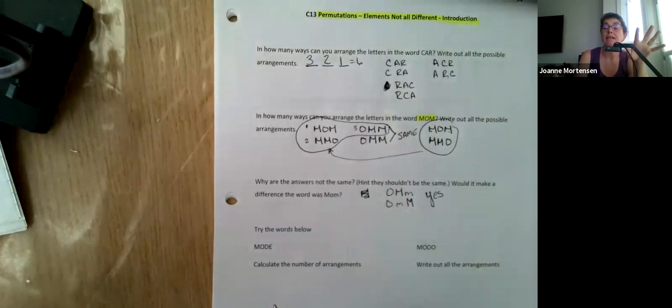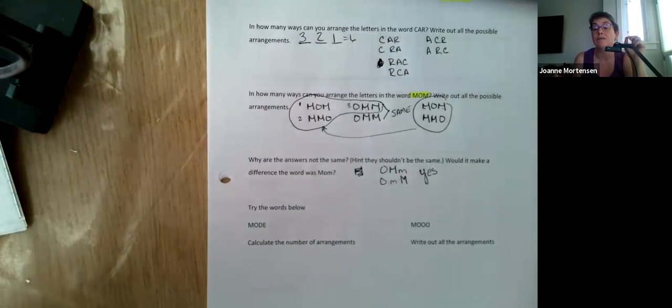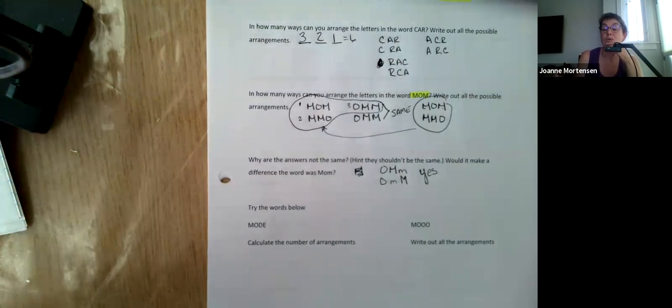Now, try it again. I'm going to give you a hint. There is a formula for this. I'm just not telling it to you yet. I just want to show you the difference. All right, so we got mode. We're going to calculate the number of arrangements. I'm not going to write them out. We got 4 letters, so 4 times 3 times 2 times 1. That gives me 24 different arrangements.